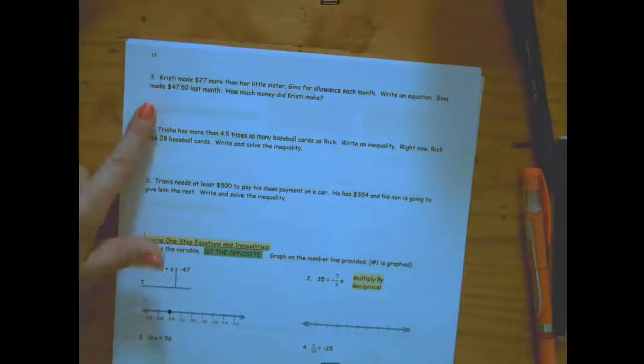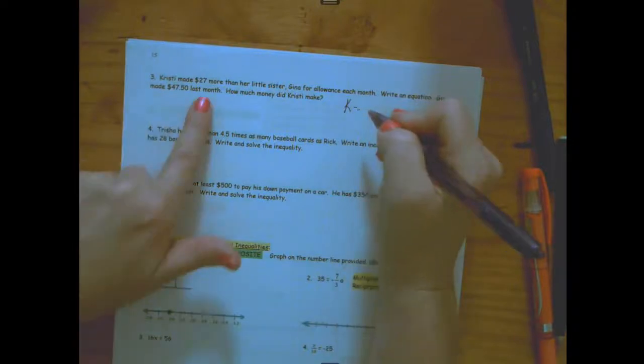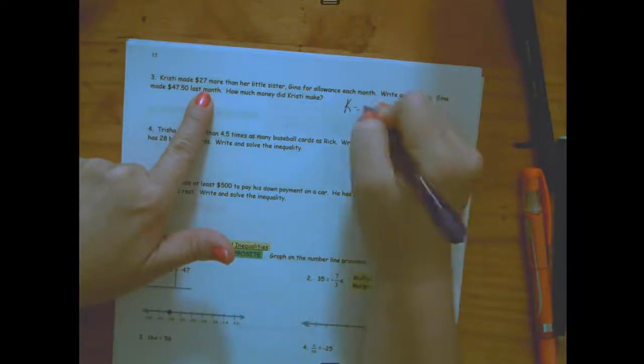Christy made 27 more than her little sister, Gina, for allowance each month. Write an equation. Gina made $47.50 last month. How much did Christy make? So I know Christy made $27 more than her sister.